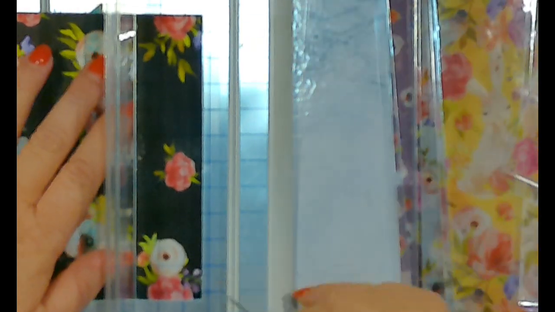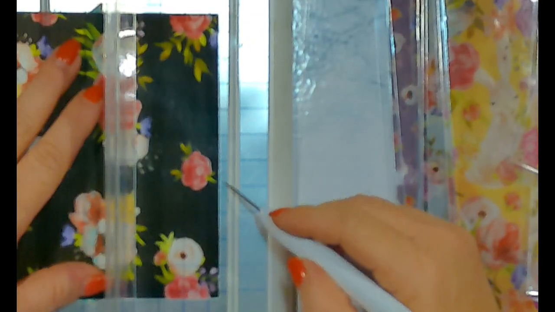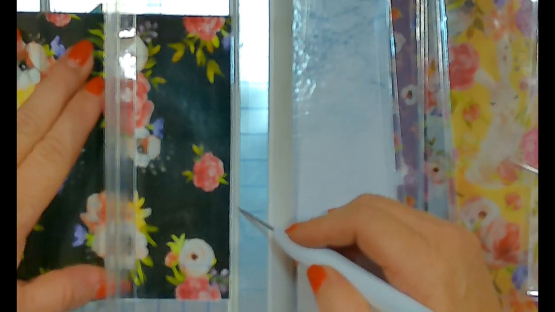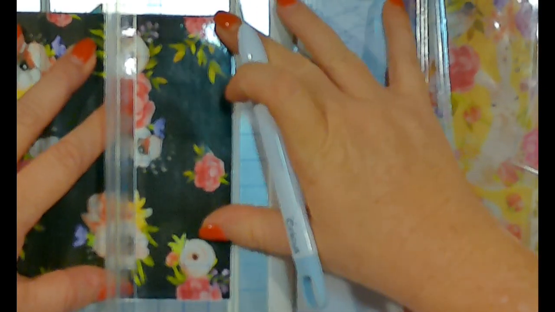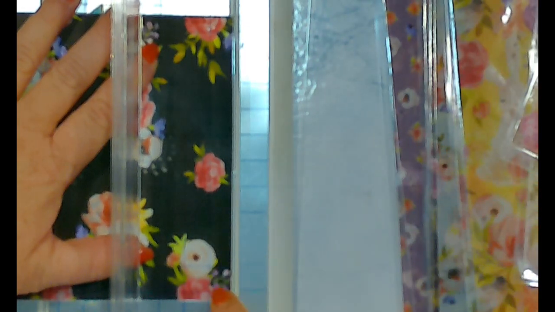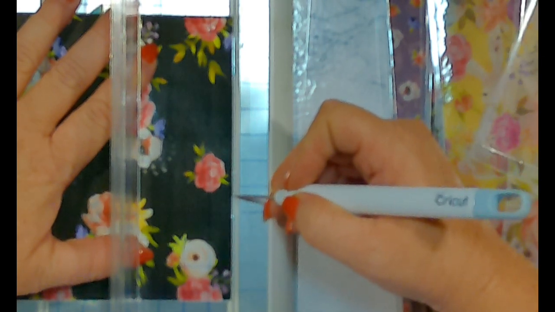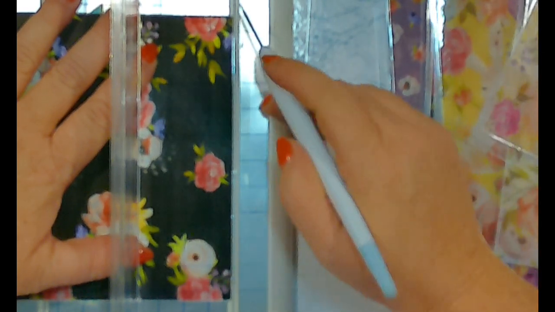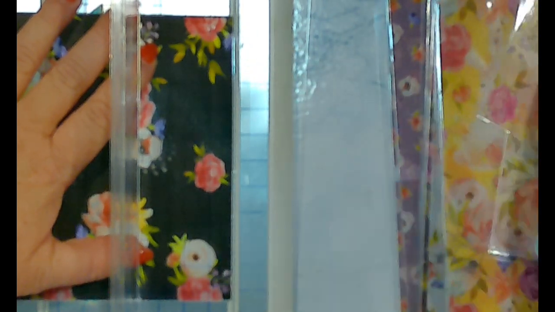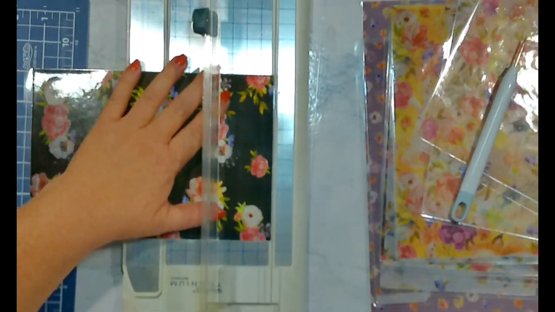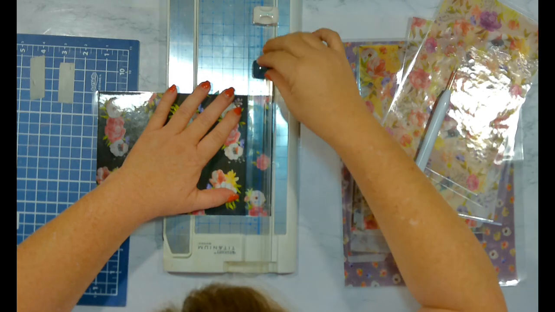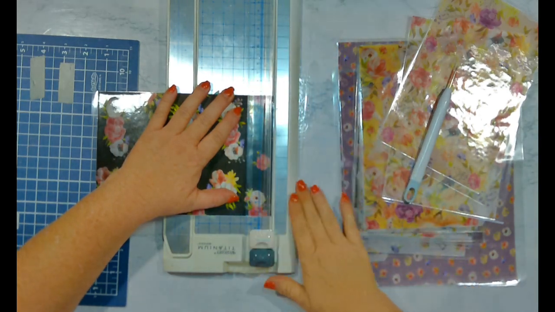If you can see the edge of this little divot here, and the edge of this, that looks like a good place, right about there. I can line up the edge of that paper to the edge of this little divot. Looks like a good place to cut. We'll do that.